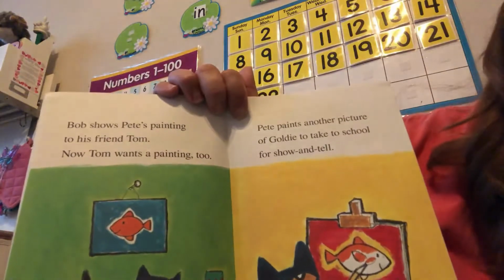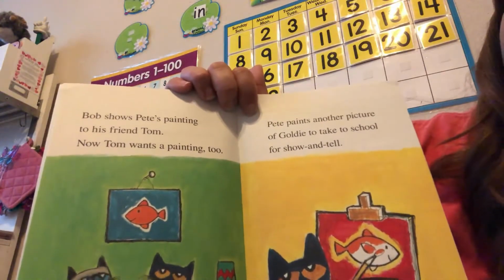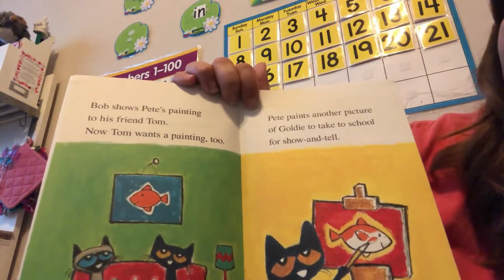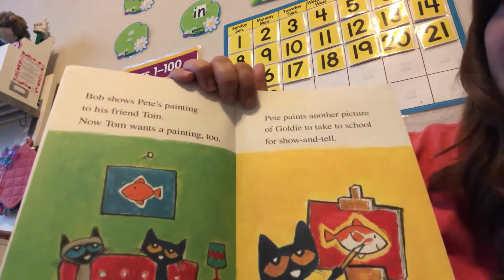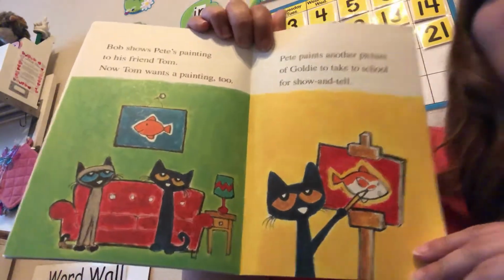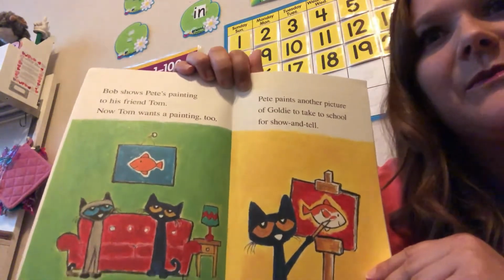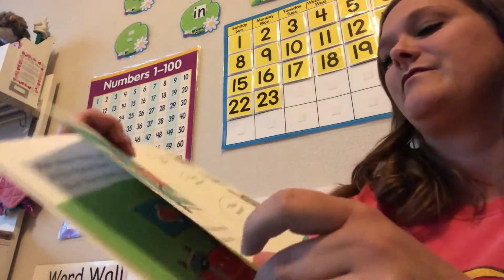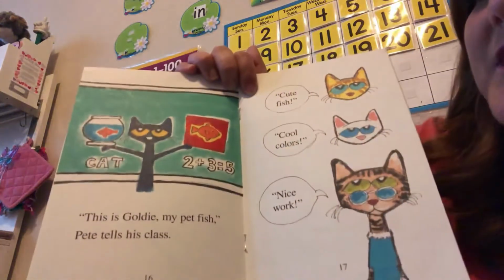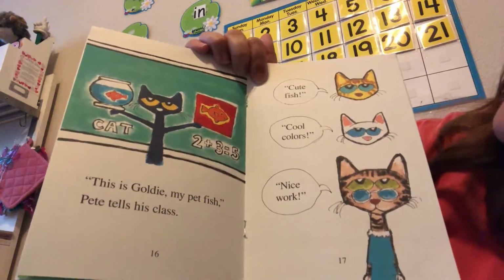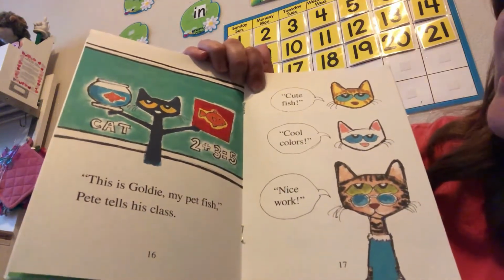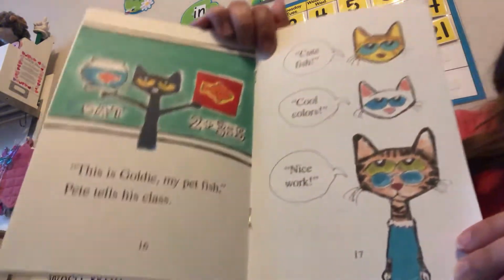Bob shows Pete's painting to his friend Tom. Now Tom wants a painting too. Pete paints another picture of Goldie to take to school for show and tell. Look, they have show and tell just like we do. This is Goldie, my pet fish, he tells the class. Cute fish. Cool colors. Nice work.